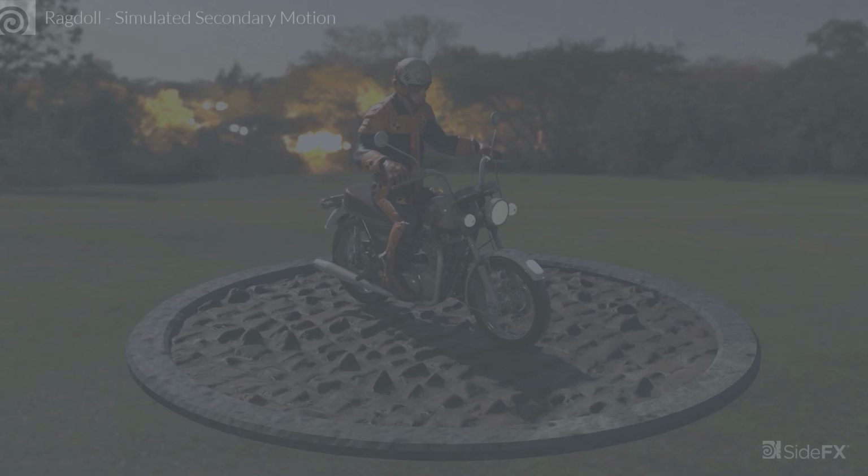Next scene we'll be looking at is the Eric on a motorcycle scene. And as we've seen at the beginning, his whole body is being driven by the motorcycle that's being driven by the gravel road underneath. For this example, we will be having a look at the new KineFX Ragdoll workflow, which showcases, amongst other things, a physics-based solver.